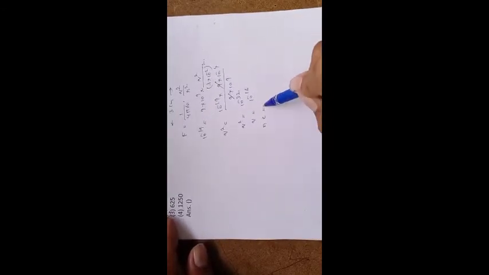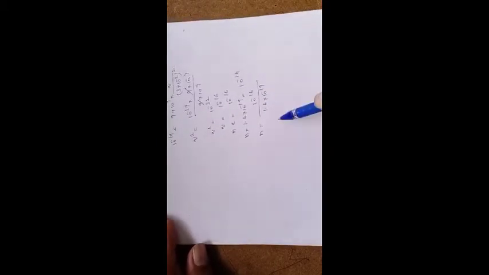This is Ne is equal to 10 power minus 16. N into 1.6 into 10 power minus 19 is equal to 10 power minus 16. N is equal to 10 power minus 16 by 1.6 into 10 power minus 19.